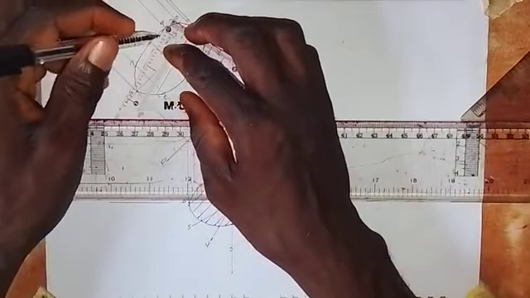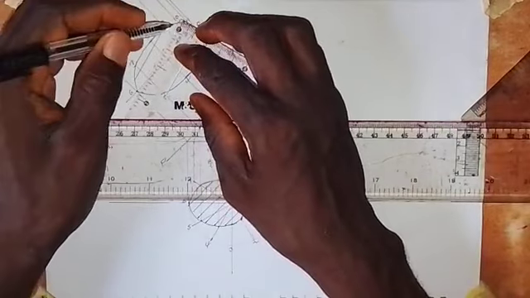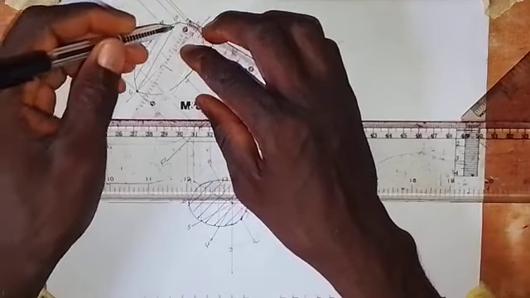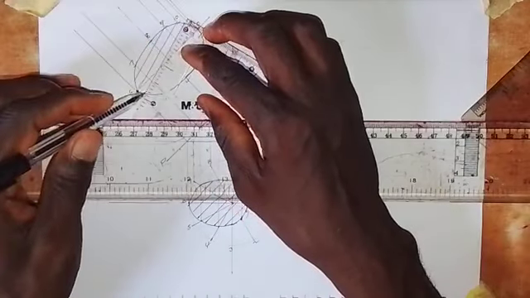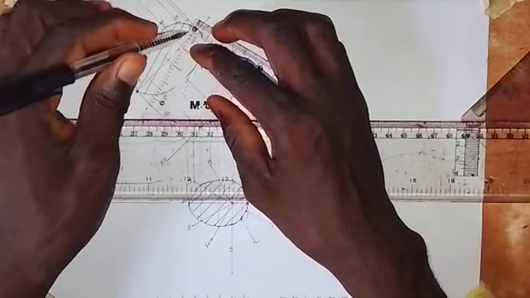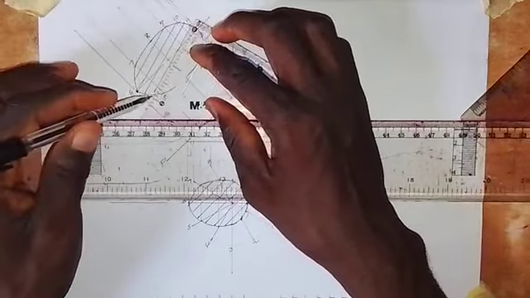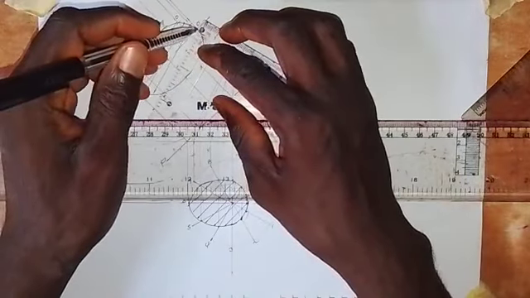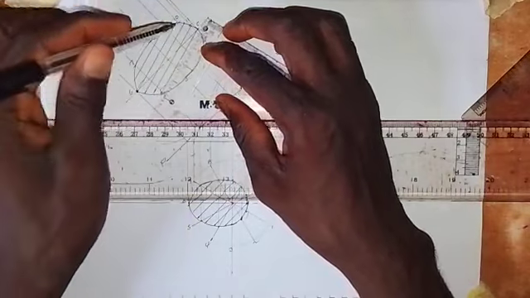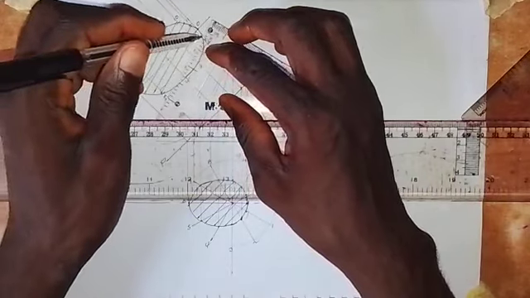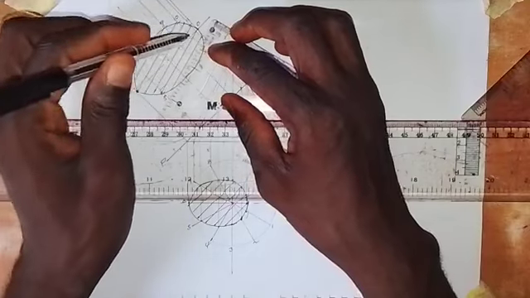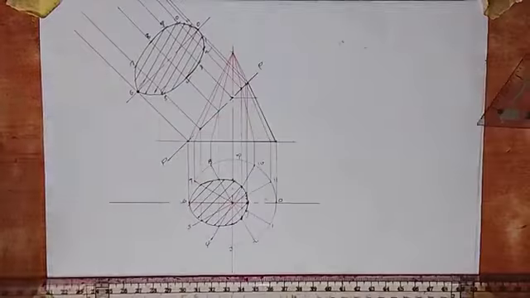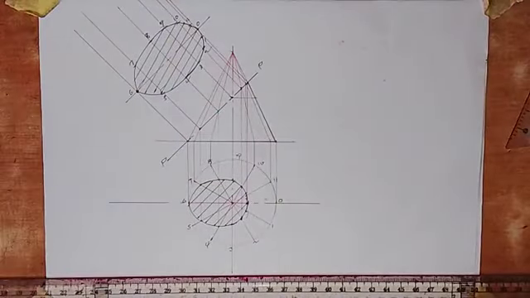I'll produce hatching lines on this surface. All right, so this is the true shape of the cut surface.